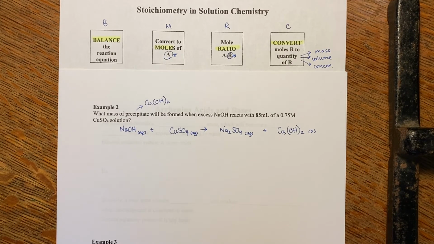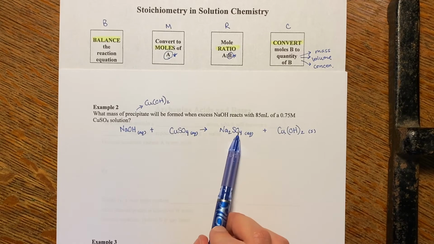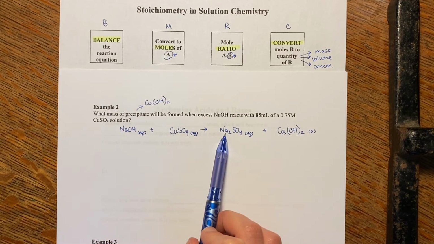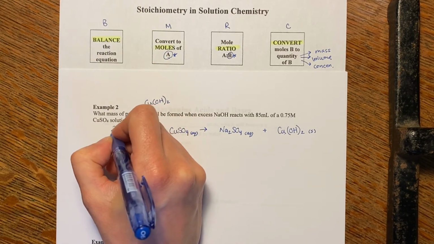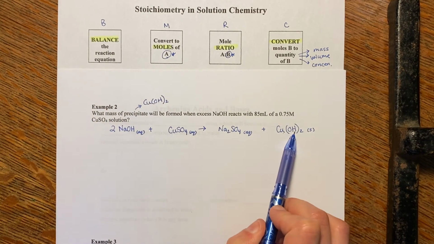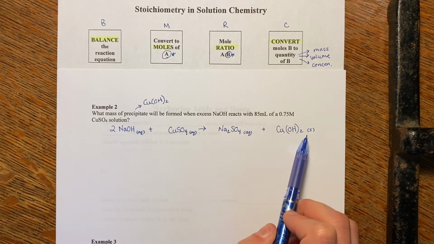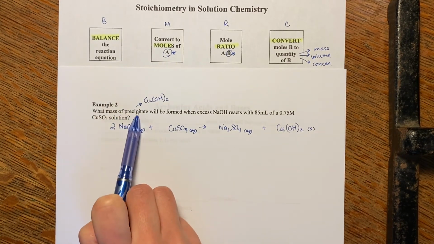Now we just need to balance the reaction equation. So 1 copper, 1 copper, 1 sulfate, 1 sulfate, 1 sodium, 2 sodiums. So we put a 2 in front of NaOH, and then that gives us 2 hydroxides and 2 hydroxides. So now it's balanced, it has all of our state symbols, and we figured out what the precipitate is.